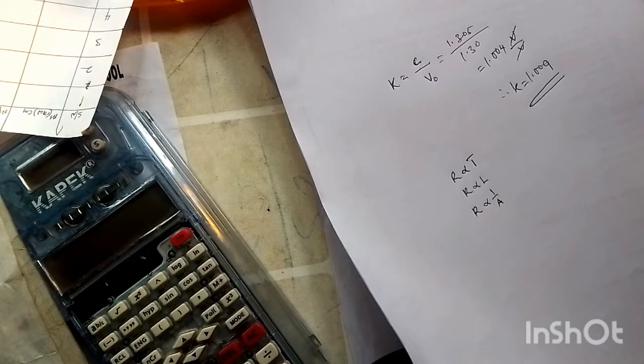And of course, we know that silver is a better conductor than copper or aluminium. So these 4 are the factors that you should keep constant.